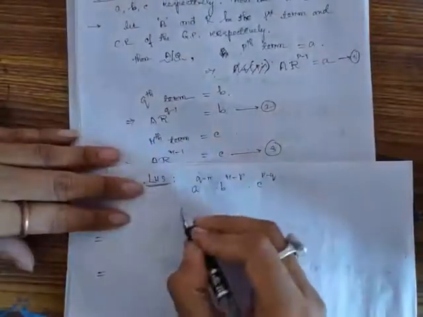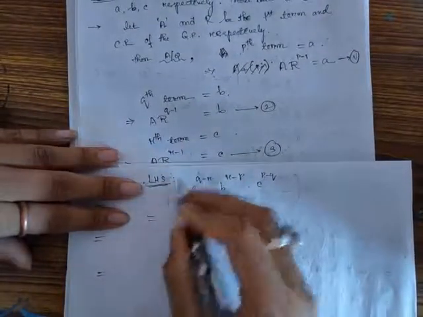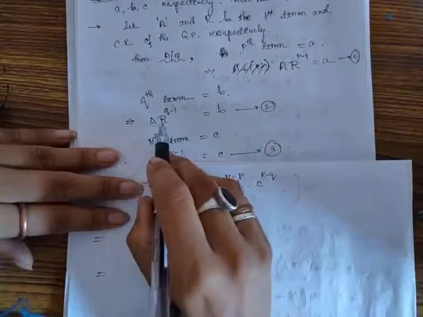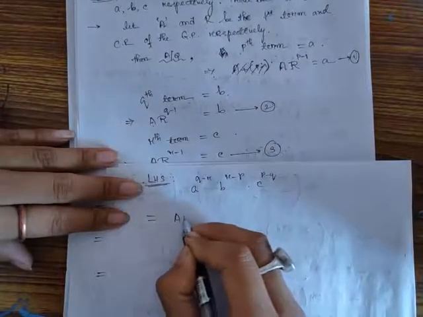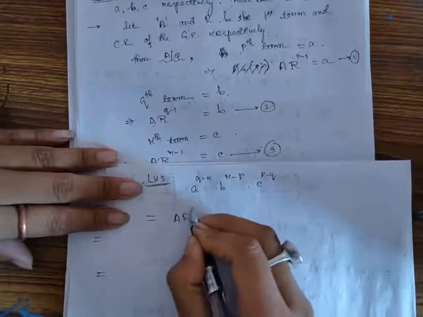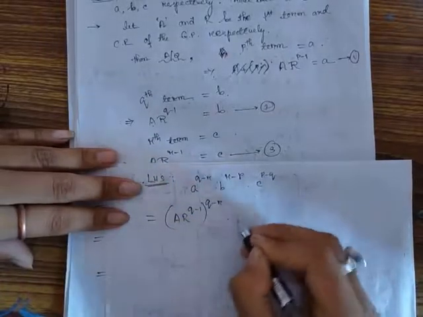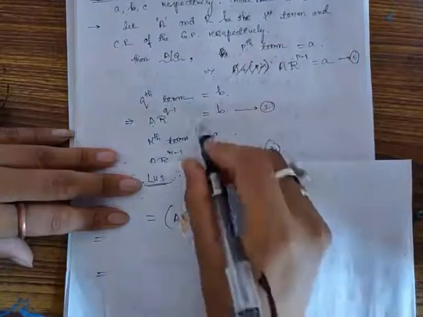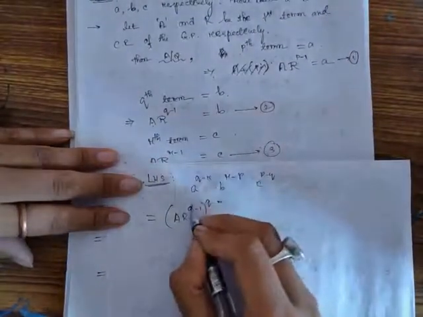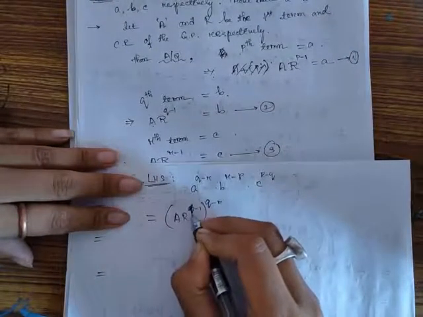Now a, what is the value of a? We have a means A r to the power p minus 1. So right here, instead of a, replace a by A r to the power p minus 1 whole thing to the power q minus r, into b.